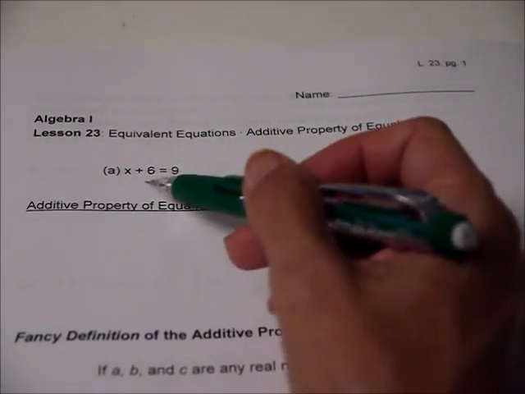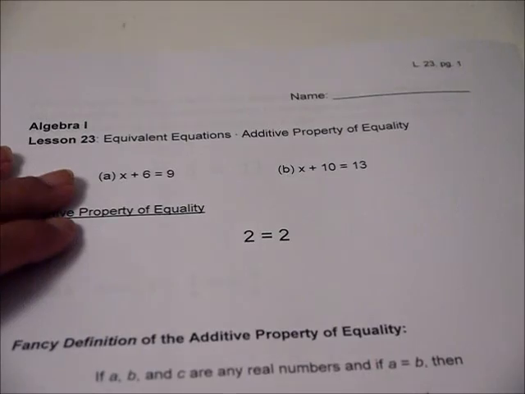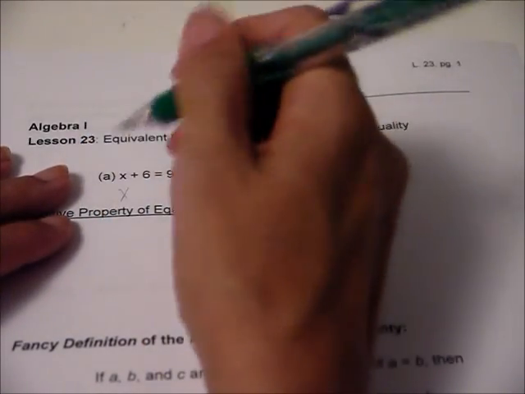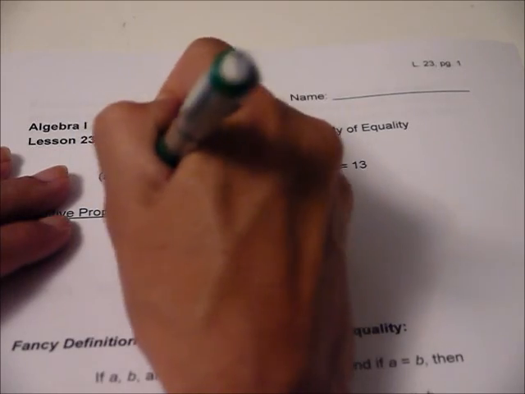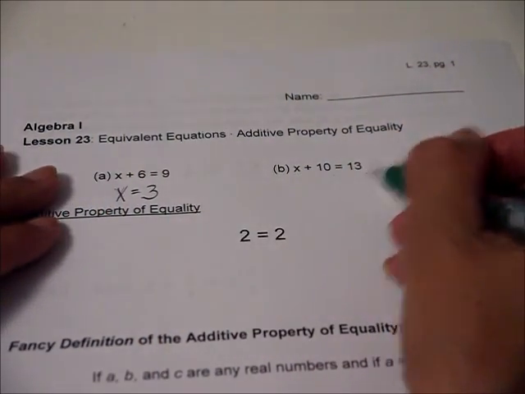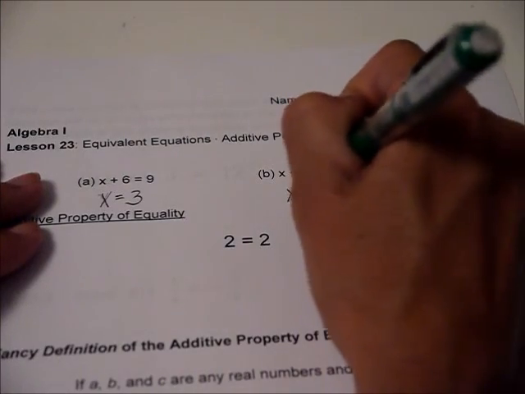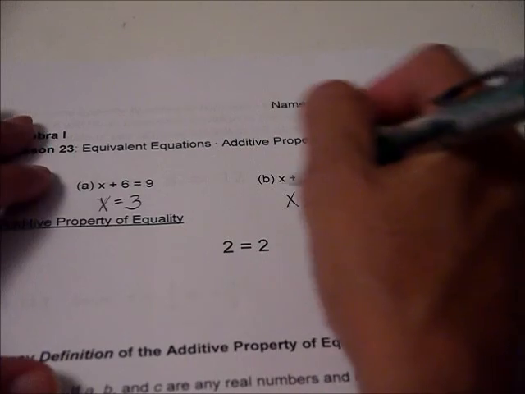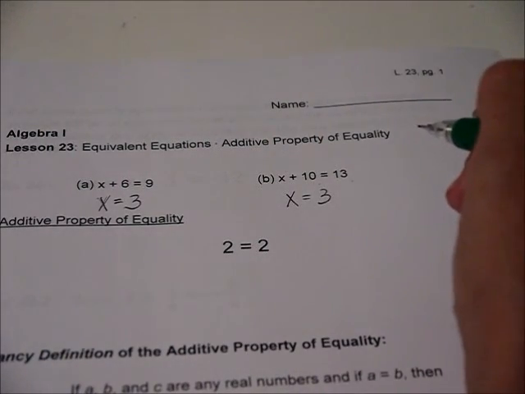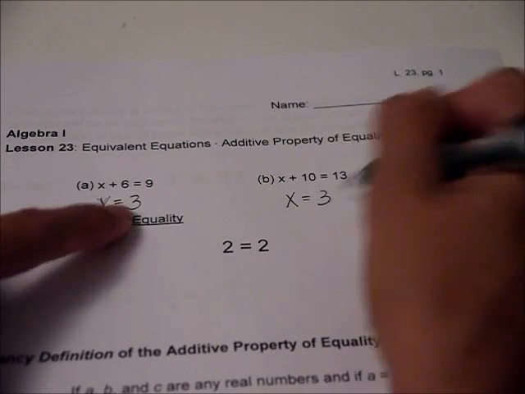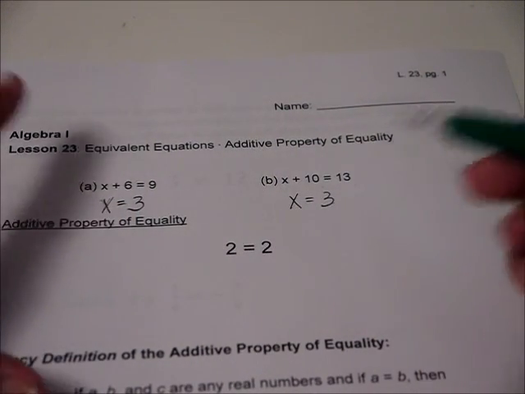What number satisfies this? What does x have to equal to make this side equal to 9? X must equal 3, right? Well, let's look over here. Oh, x needs to equal 3 as well. So since x equals 3 on both of these, then they are equivalent. Equivalent equations because they have the same solution set or same solutions.